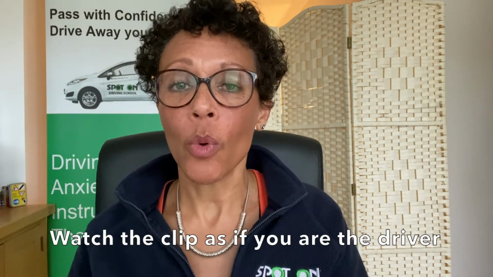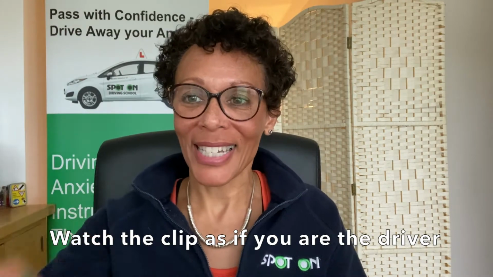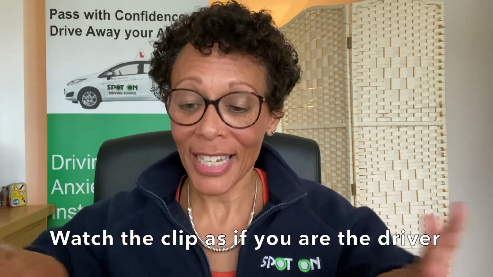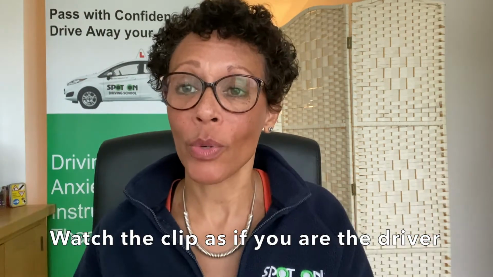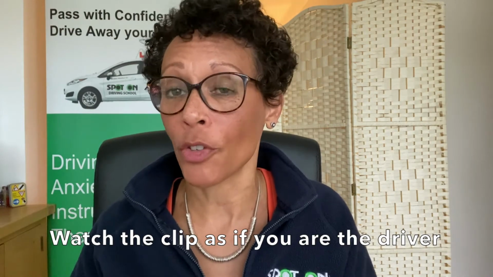Tip number 1, watch the clip as if you are the driver. So you're looking in your far distance, in your middle distance and in your near distance. And look out to the sides as well, the sides of the road and any side roads. Look into them and notice what might be coming out. So watch as if you are the driver.